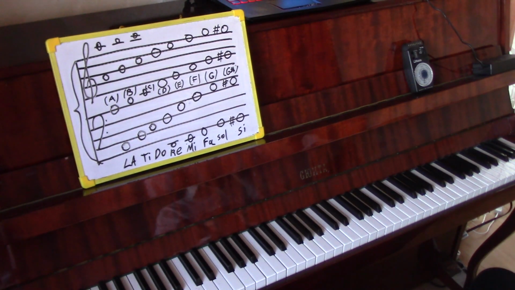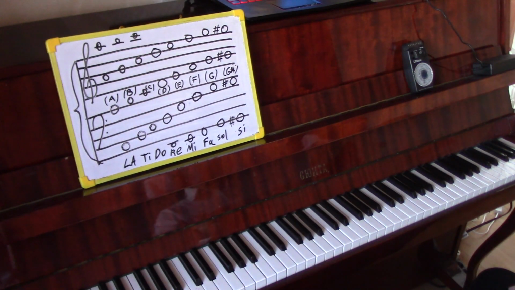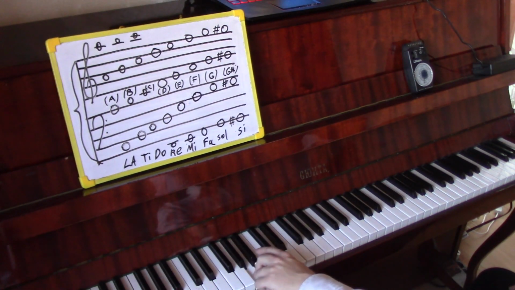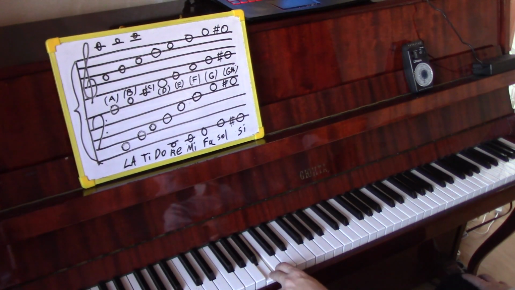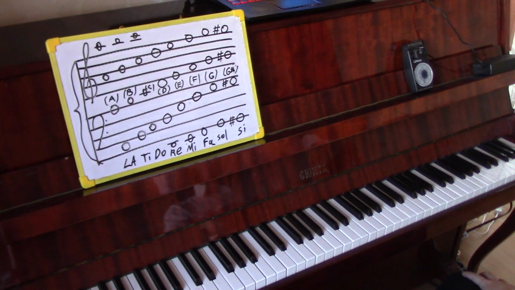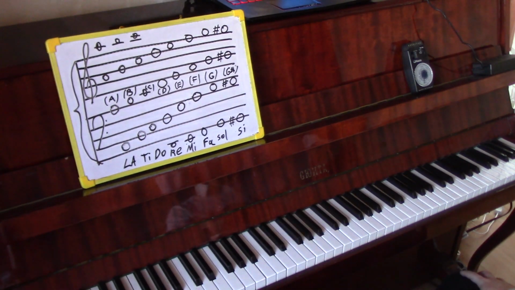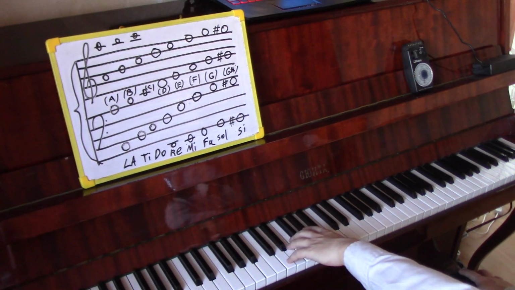And now let's do the fourth. La, Ti, Do, Re, La, Re. That's the perfect fourth. And then you have Ti, Do, Re, Mi. That's the perfect fourth. Ti, Mi, Mi, Fa, Do, Fa. These are all perfect fourths. Re, Mi, Fa, Sol, Re, Sol, except for here.